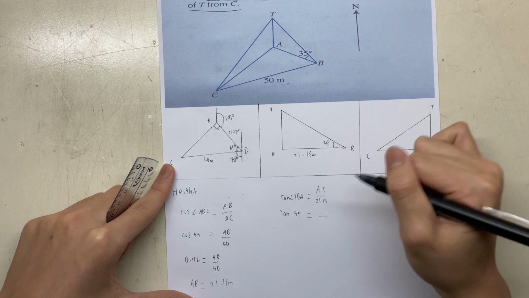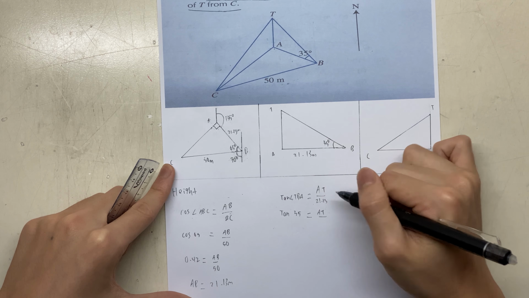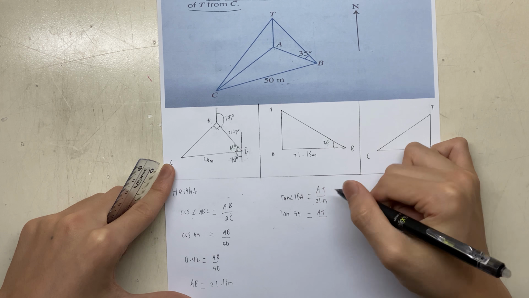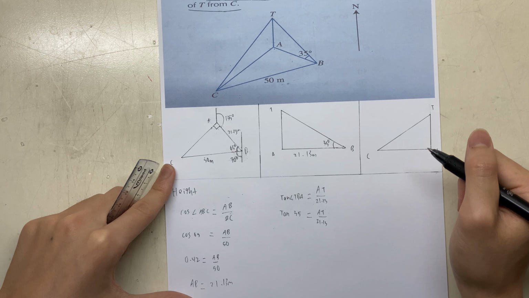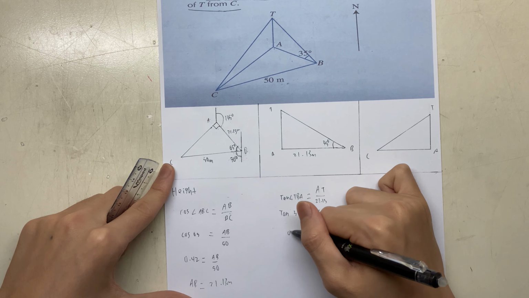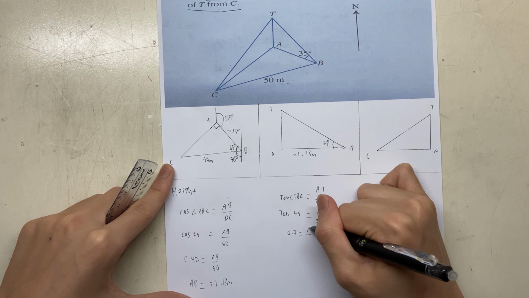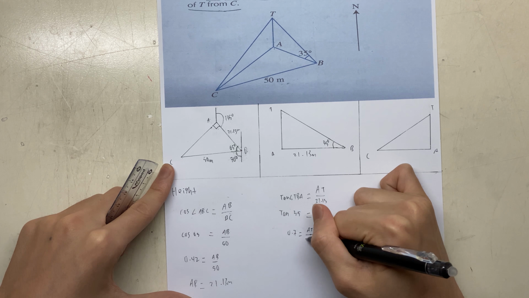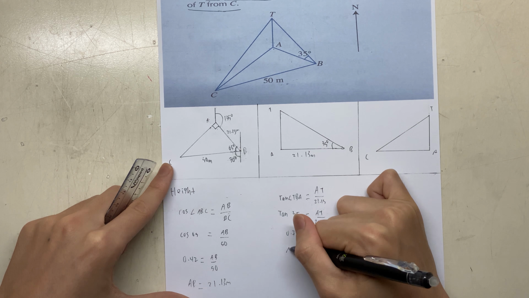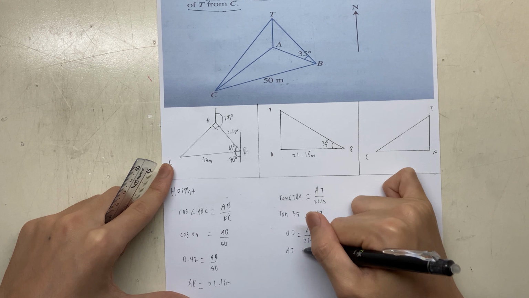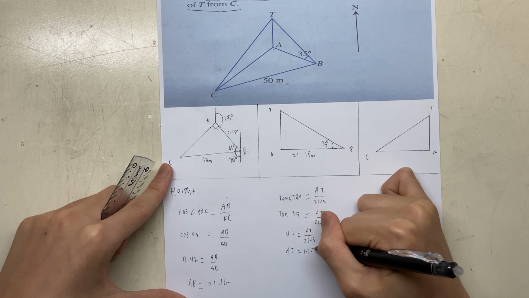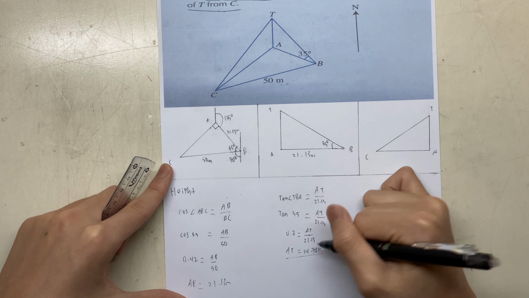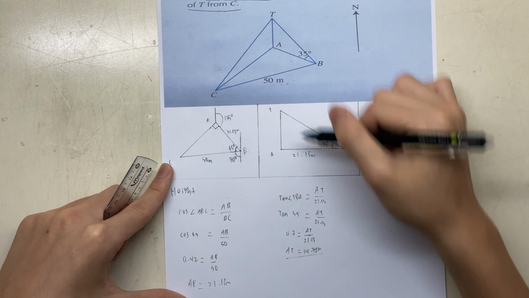AT we don't know, that's what we're looking for. Tan 35 is 0.7, so AT over 21.13. Multiply 0.7 by 21.13 and you get 14.78. So this is the height AT, the height of the tower.